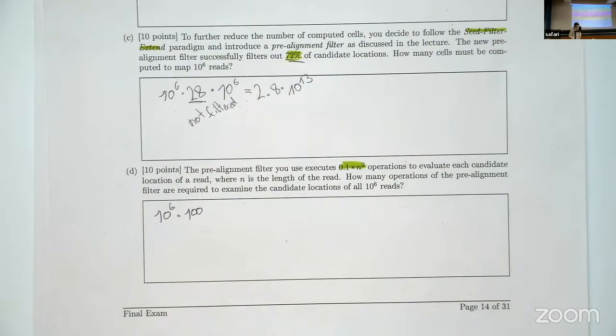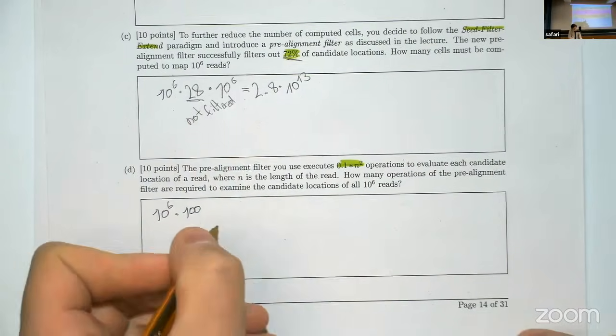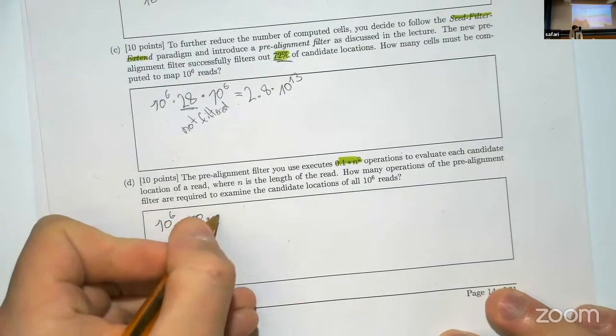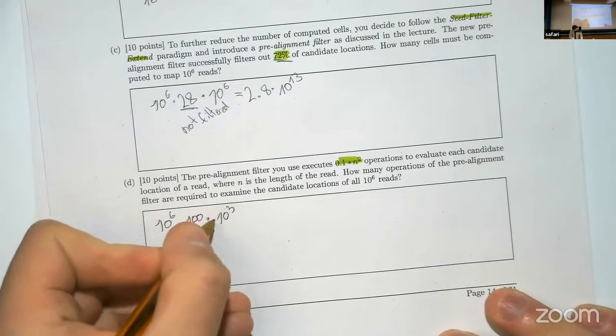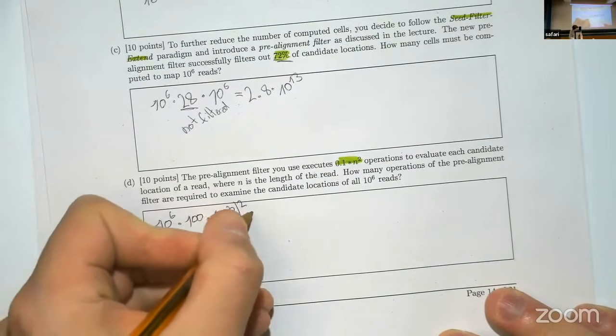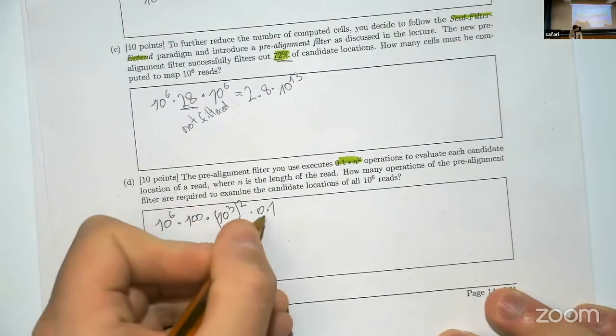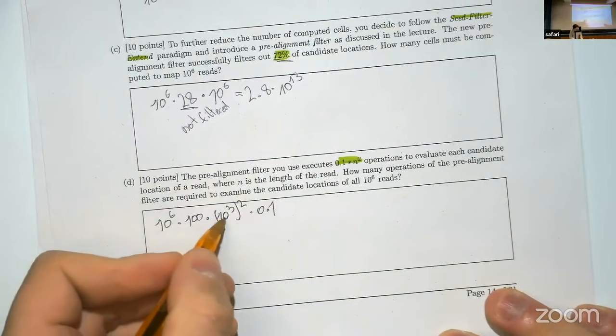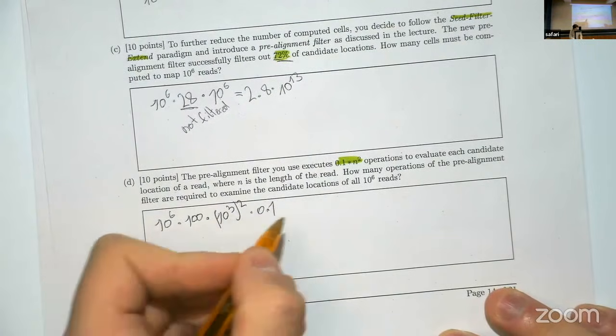So it's 10 to the 6 reads still. Now we have 100 candidate locations again, not 28, because the filter needs to evaluate all of them. The filter is supposed to reduce the number for alignment, but the filter has to do all of them. Then each of those candidate locations is 10 to the 3 squared times 0.1. That sums up to 10 to the 6, 10 to the 8, 10 to the 14, 10 to the 13.